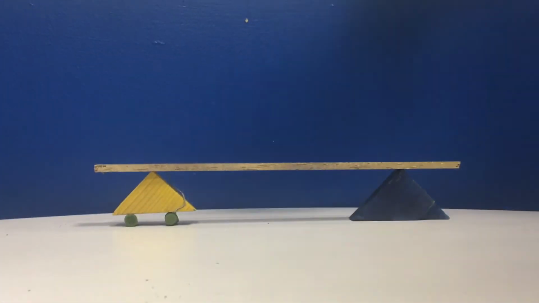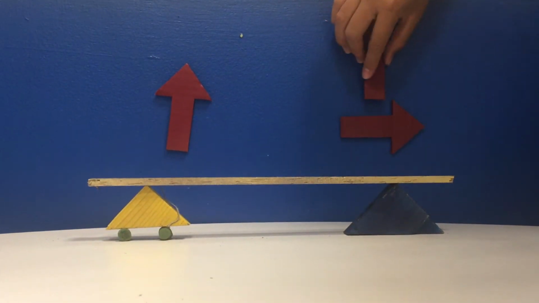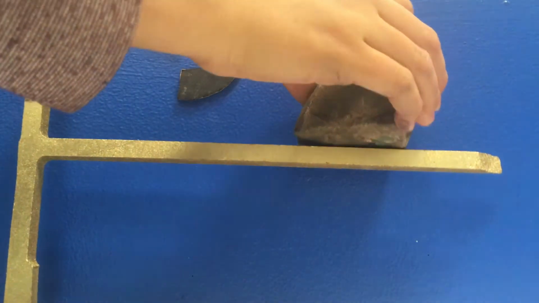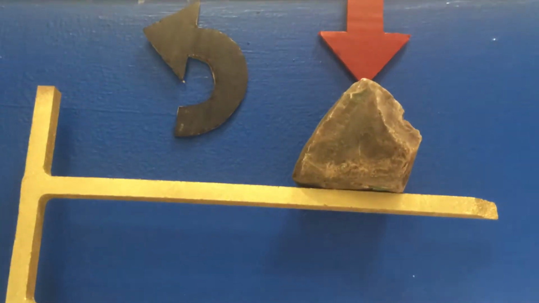This is an example of what reaction each support has. And this is another example of how the load causes the cantilever beam to deform.